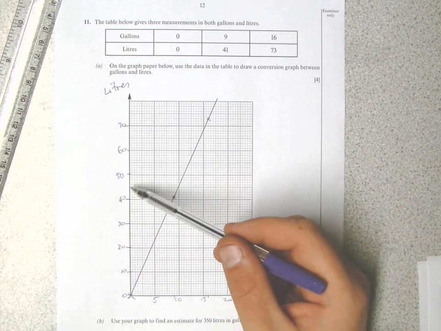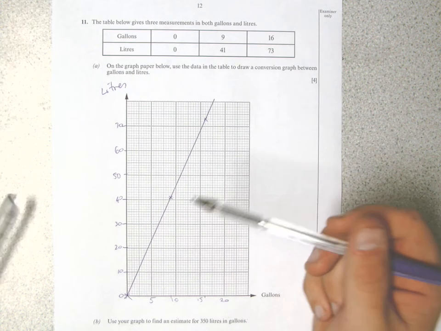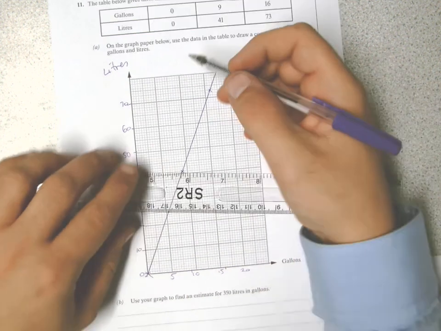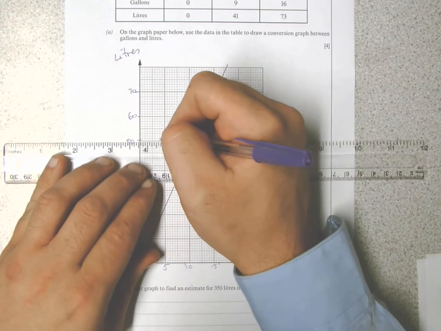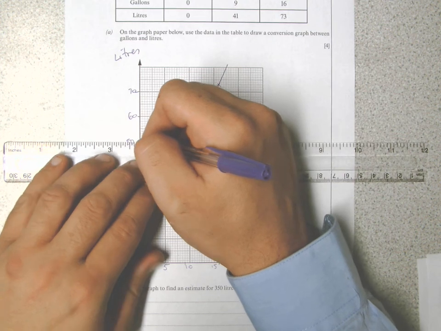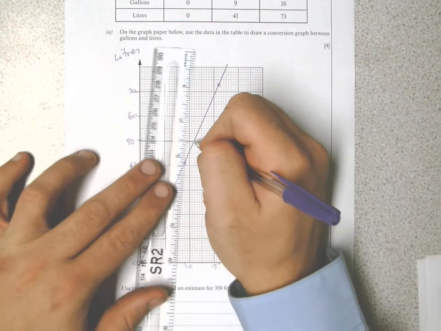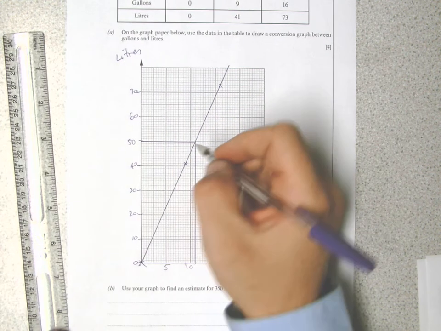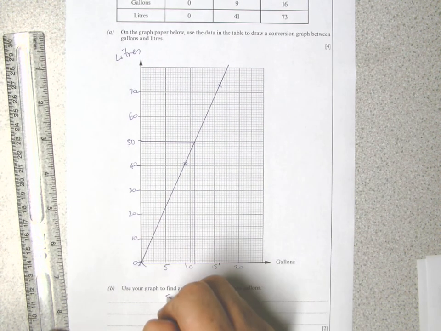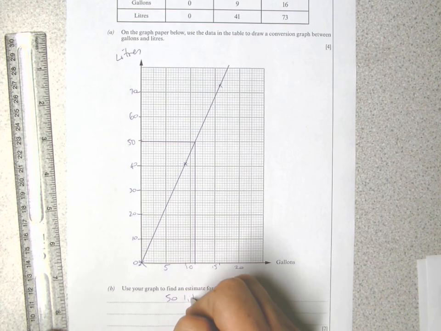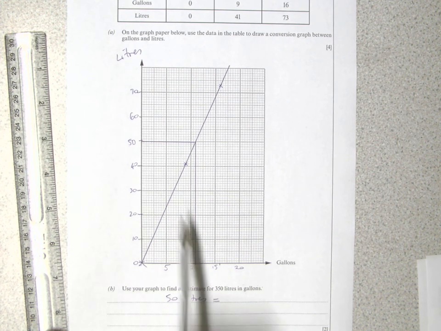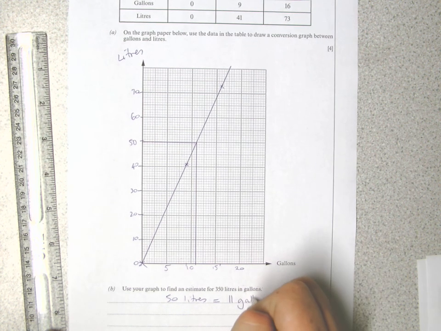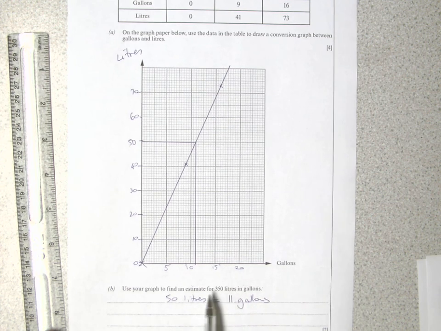Now the one I'm going to go for is 50. 50 is a nice value. So you might not be sure what I'm doing here now, but if I go from 50 litres, watch what I do now. I'm going to go from 50 litres, and I'm going to read from the graph to see what that gives me in terms of gallons. Excellent. So 50 litres is actually worth 11 gallons.